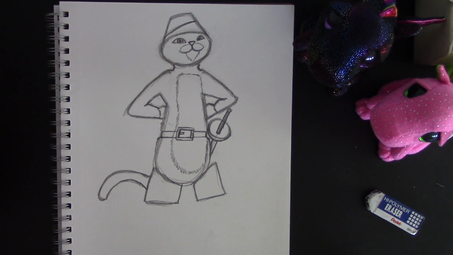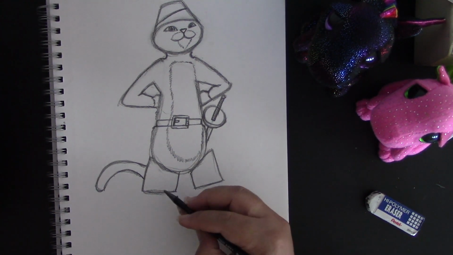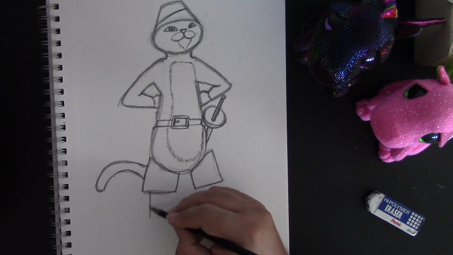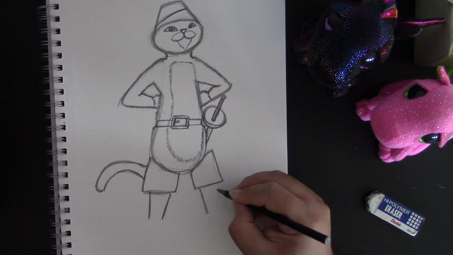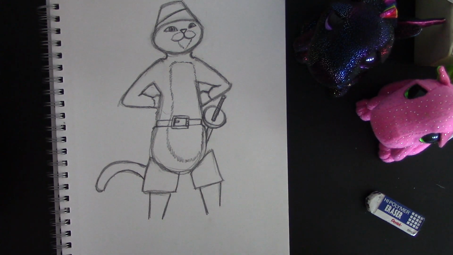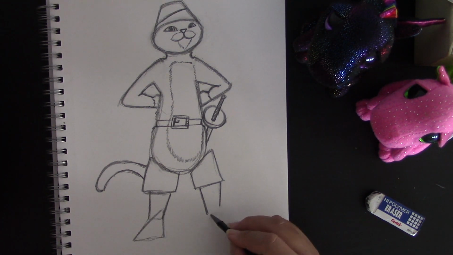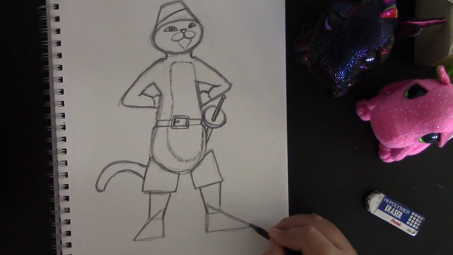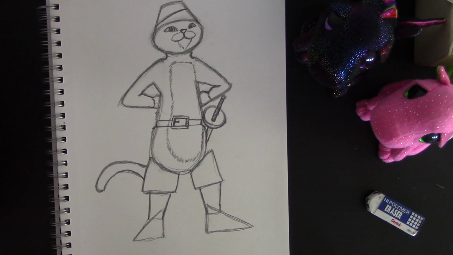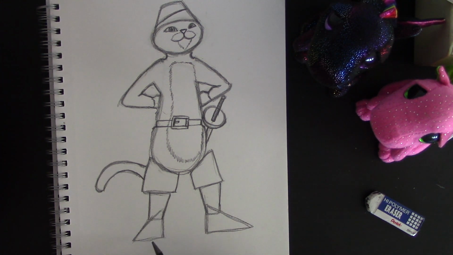Alright, let's finish the feet. Okay, so the feet are both going to come down into trapezoids, skinnier trapezoids than the first ones we drew for the legs. So skinny trapezoids like this, and then the feet sticking out of these trapezoids are going to be like triangles. So we have a trapezoid and we have a triangle. Okay, so trapezoid first, nice long trapezoid for the shin, and triangle for the feet.